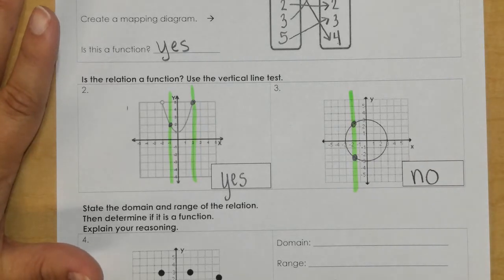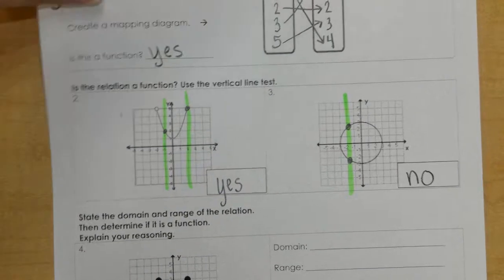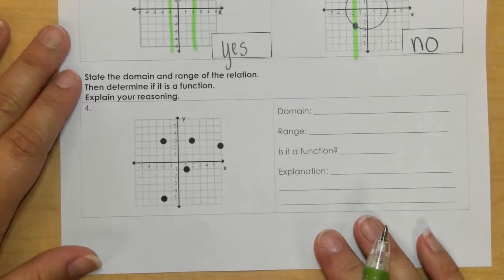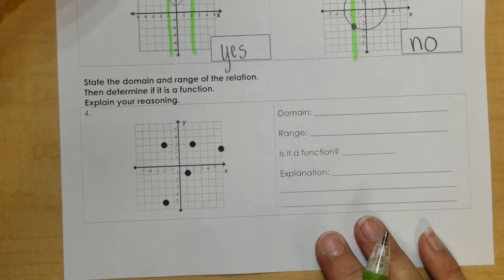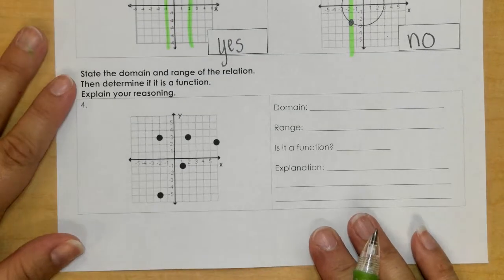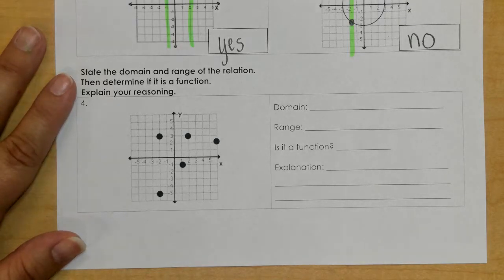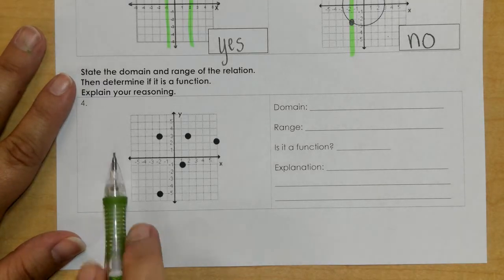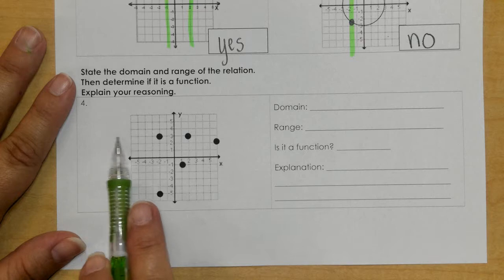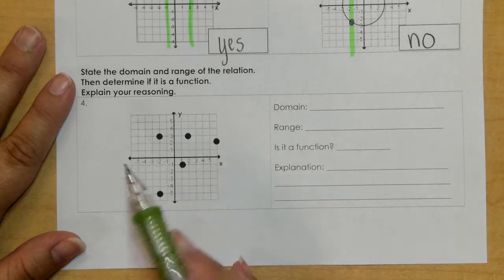Okay. In number 4, we have 4 parts. It says state the domain and the range of the relation, then determine if it is a function, and explain your reasoning. So just like the notes, the first thing you're going to want to do is write down all your ordered pairs. And when I do that, I usually go from the left to right. That way they're in order.